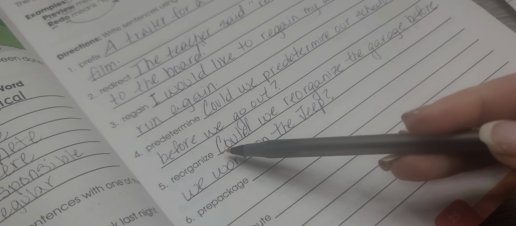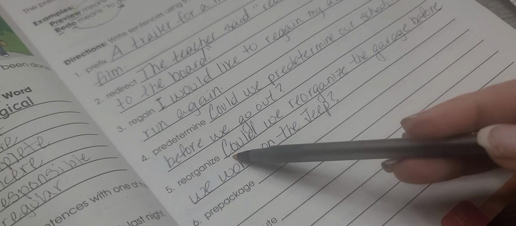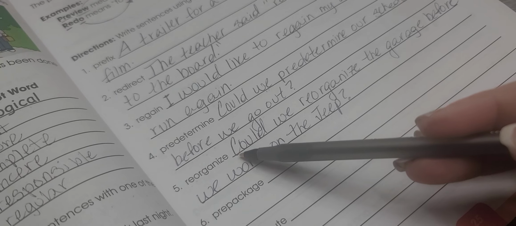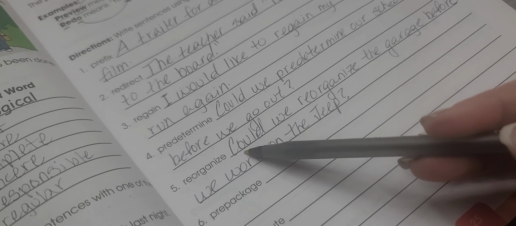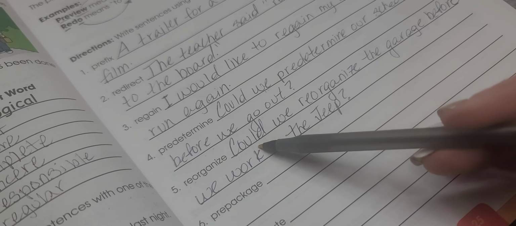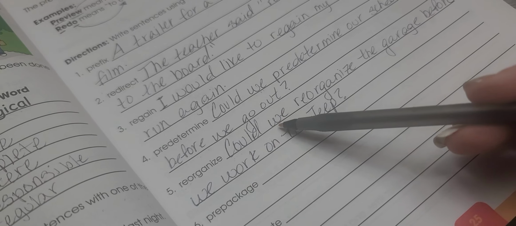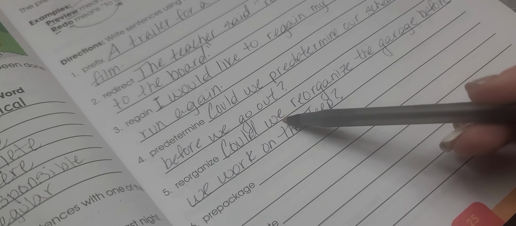So, could, because it's the beginning of a sentence, starts with a capital C. Capital C, O-U-L-D. Could. We is spelled W-E.